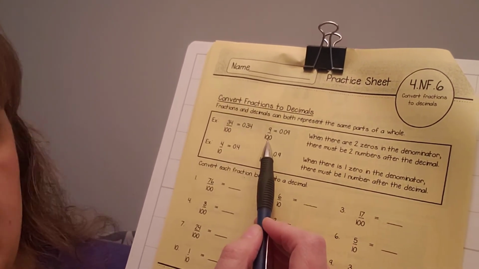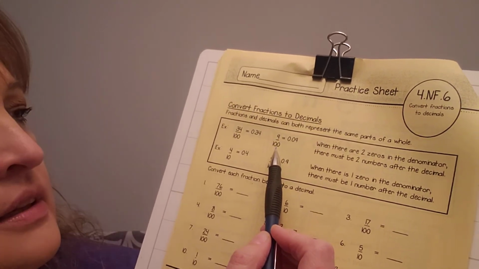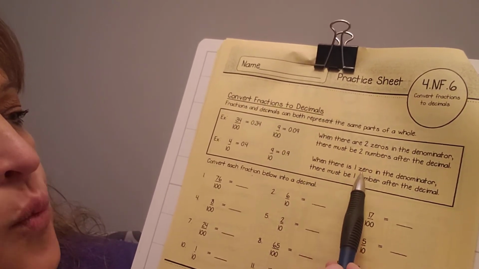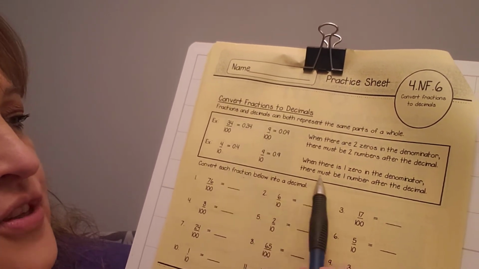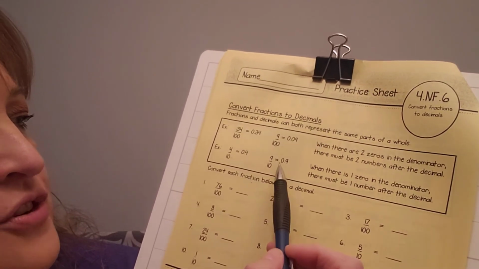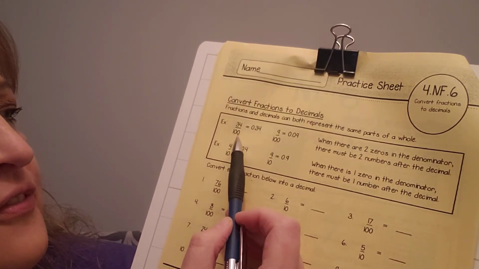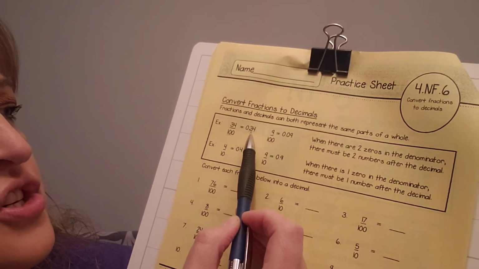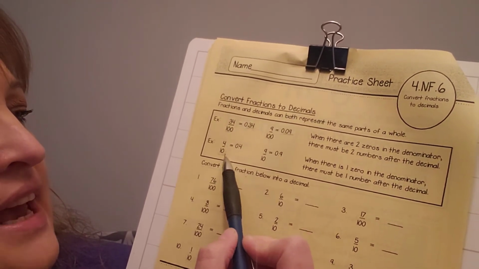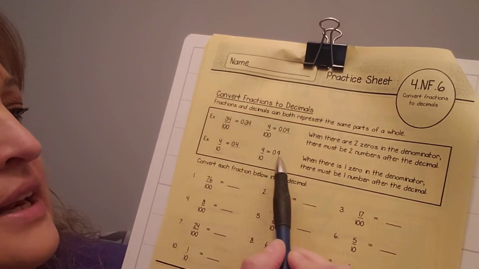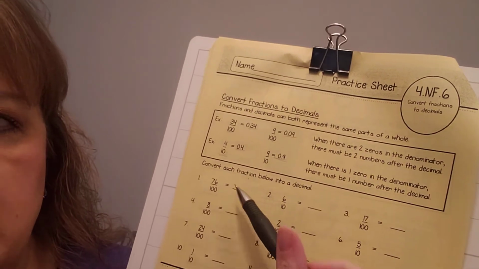Okay? Because we're dealing with pennies. When there is 1 zero in the denominator, like dimes or 10, there must be 1 number after the decimal. So if there's 100, there are 2 digits. If there is a 10, there is 1 digit because we're dealing with dimes.